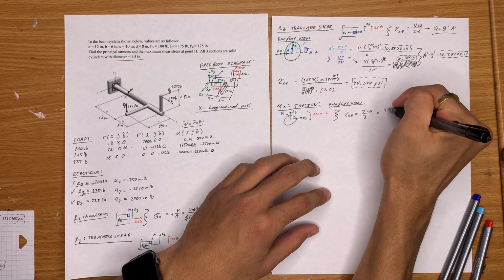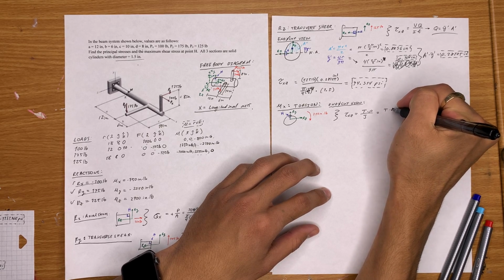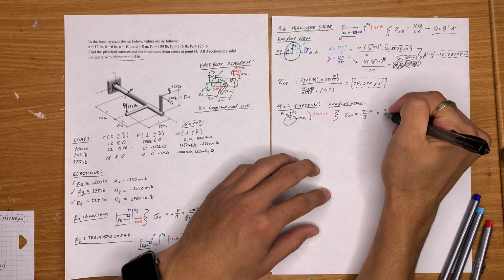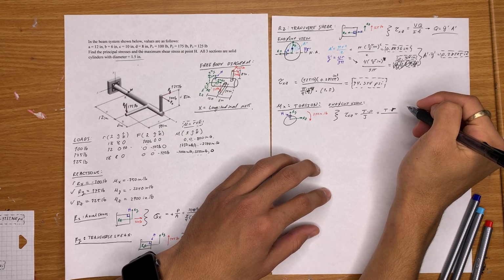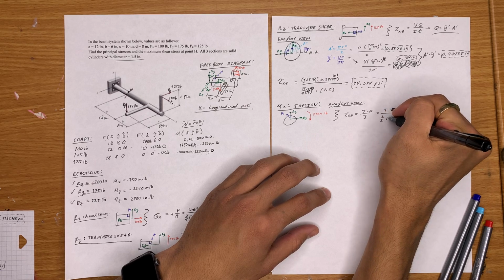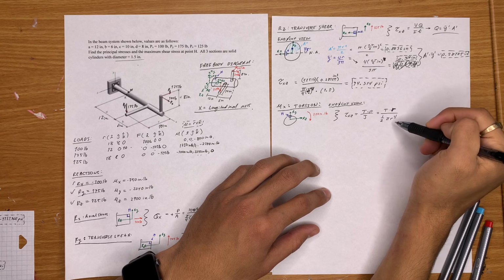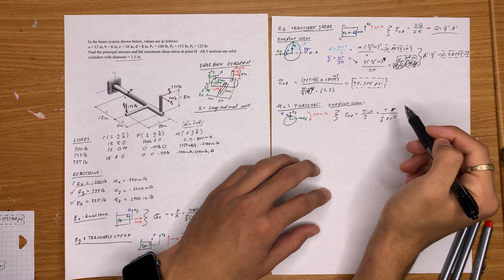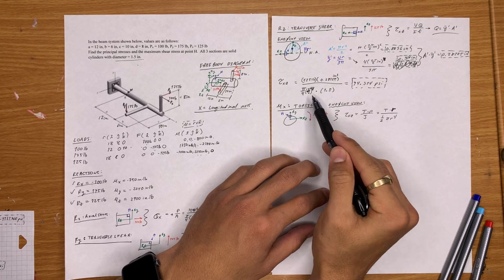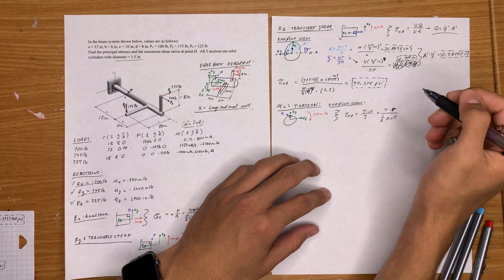So this is going to be equal to T times r over J, which is the polar moment of inertia of a solid cylinder, 1/2 pi r to the 4th. If you recognize pi r to the 4th, it's just half of the moment of inertia.